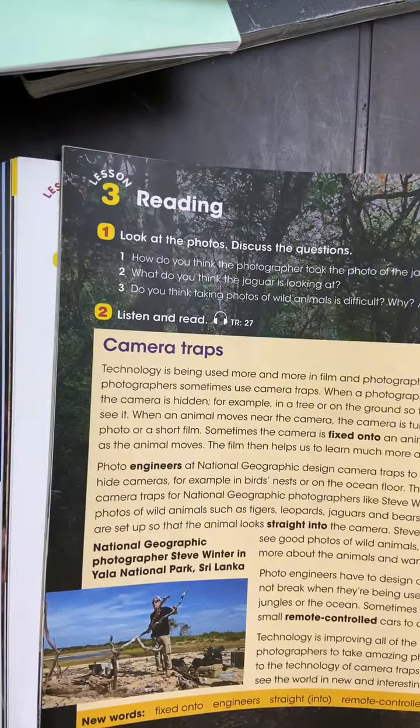When an animal moves near the camera, the camera is turned on and it takes a photo or a short film. Sometimes the camera is fixed onto an animal so it can take a film as the animal moves. The film then helps us to learn much more about the animal's life.